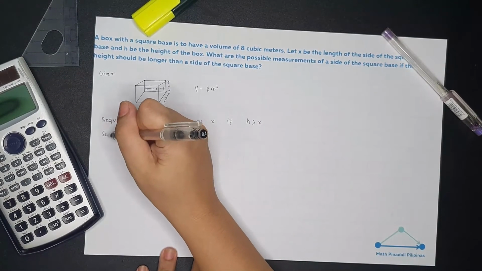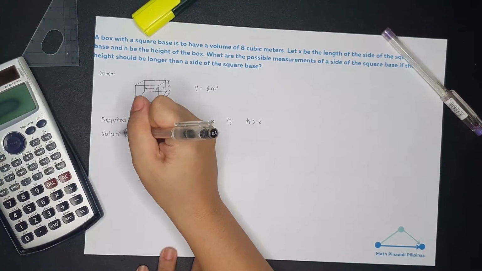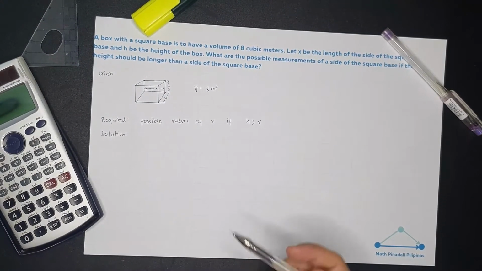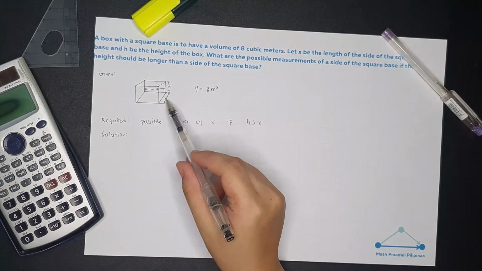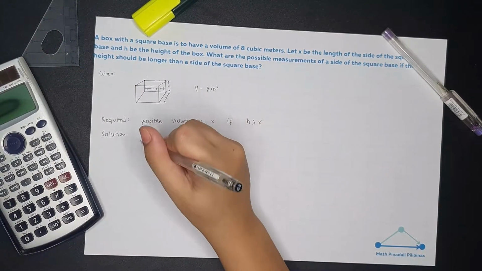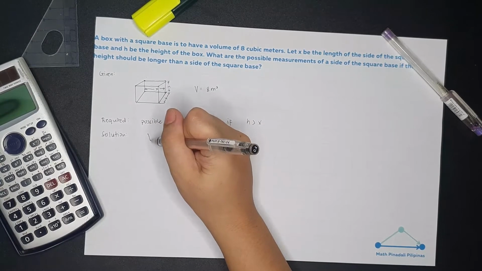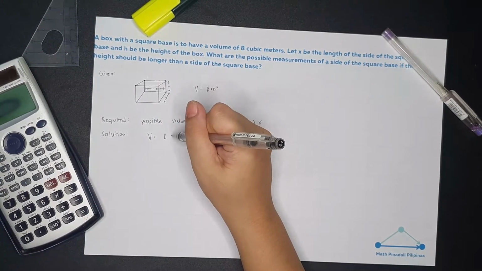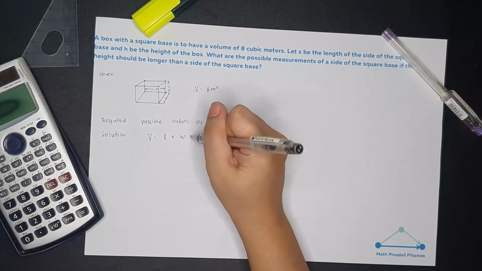So, how do we solve this one? Solution. Since the required is a dimension of this box, and we have the volume, let's take the formula of this box. So the volume of a box is equal to the length times width times height.